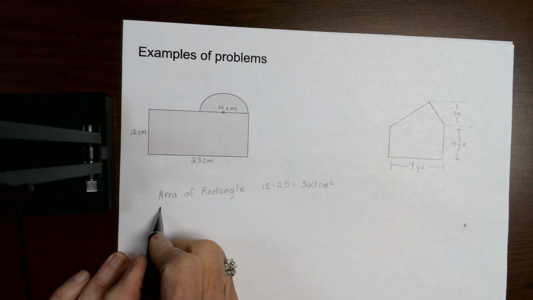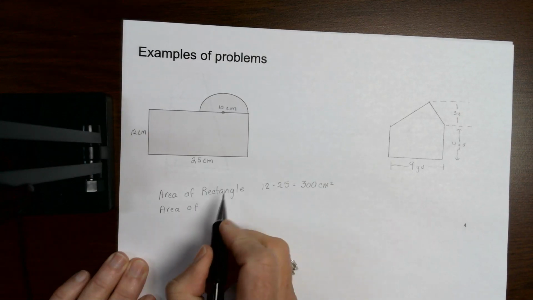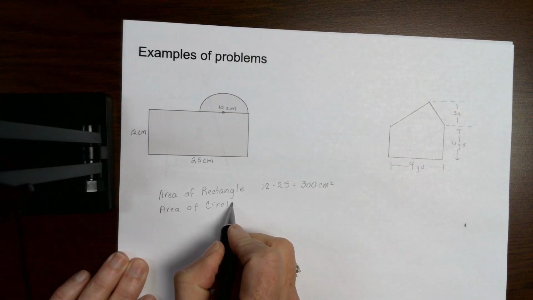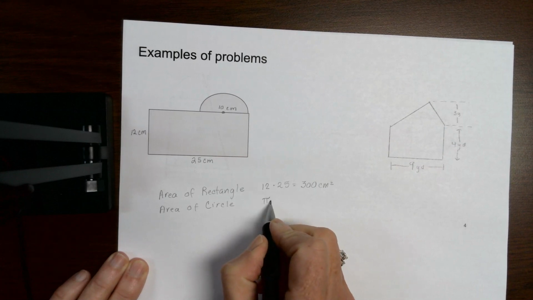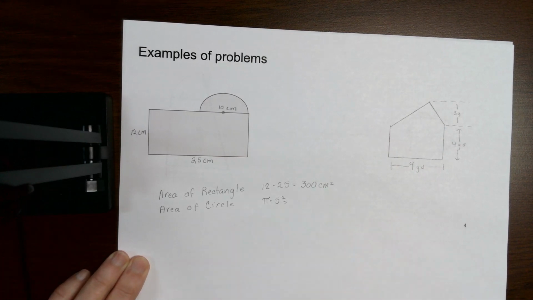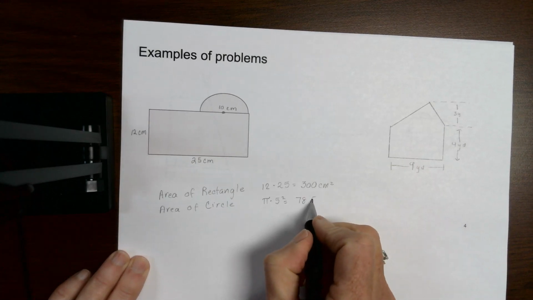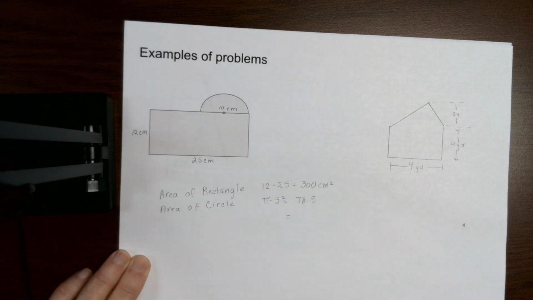And then for the area of the circle, I would have to do the whole circle and then take 1/2 of it. If the diameter is 10, the radius is 5. So I have pi times 5 squared, which is going to give me 78.5, but then I'm going to have to divide that by 2 because I only have 1/2 of a circle.